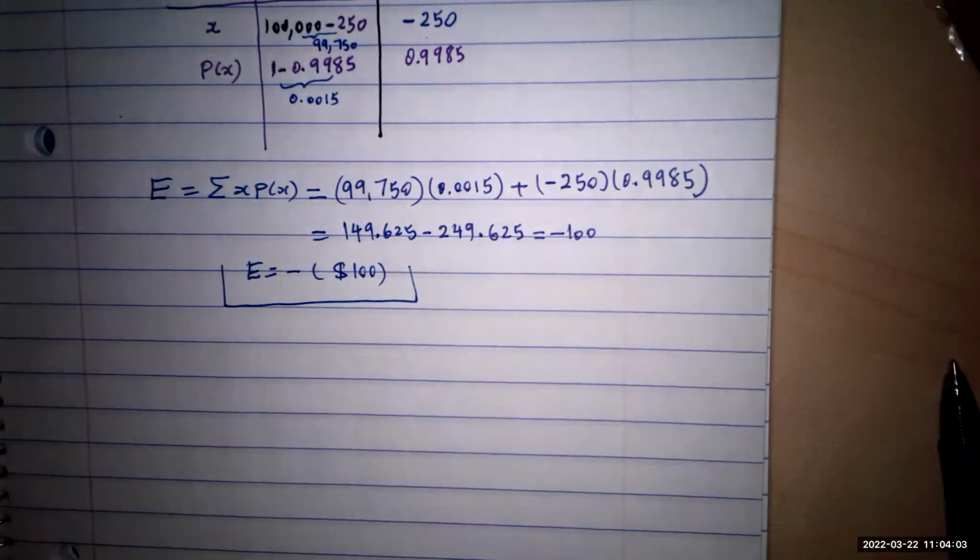The best case is if D is going to be 0. If it's 0, it's kind of a 50-50 chance for the company and the person who buys the policy. So that's the problem of the expectations.